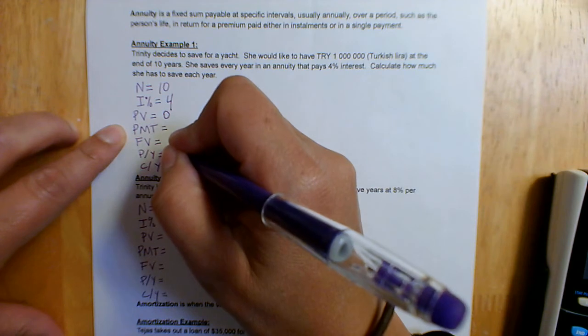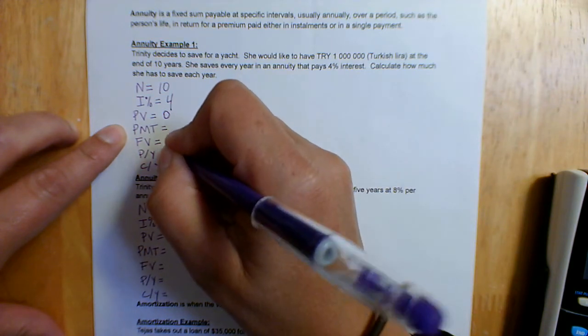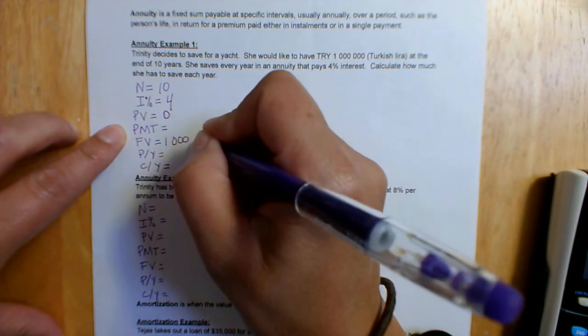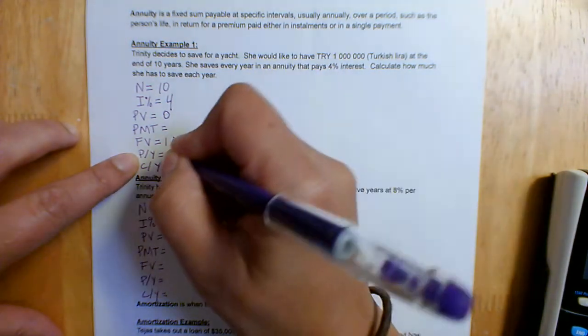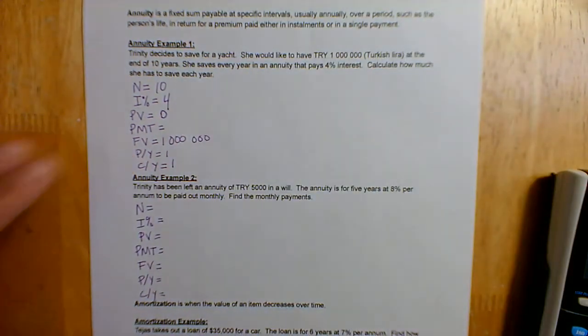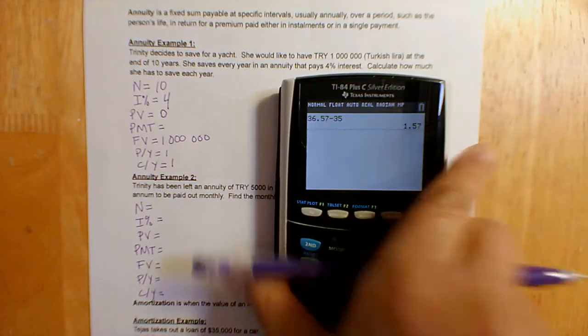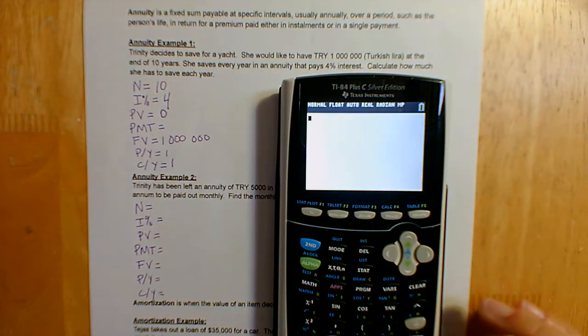Our future value, what she wants to have in there, is 1 million, 1 with 6 zeros. Our PY and CY are just 1. We're not doing any per year or compounding or anything, so everything for those two is going to be 1. All right, so let's go see how much she is going to have to put into the bank.